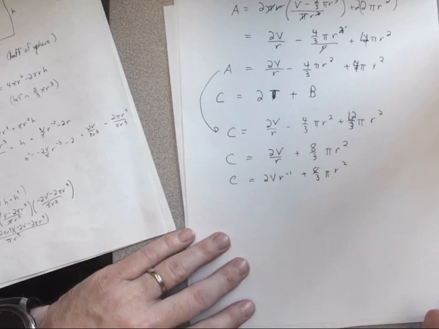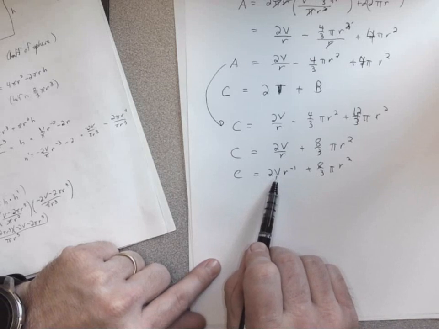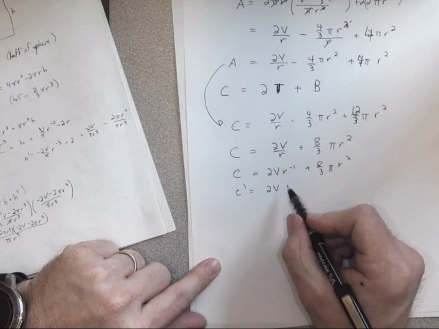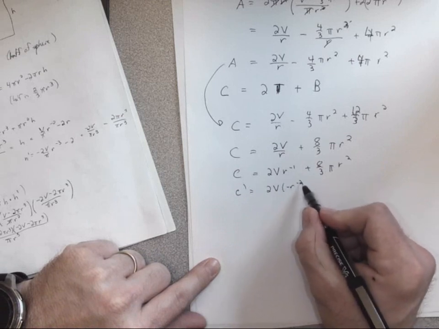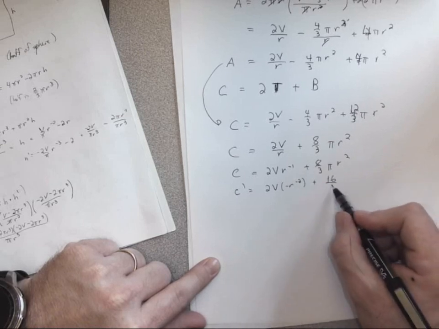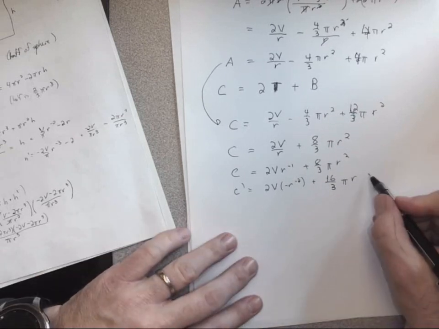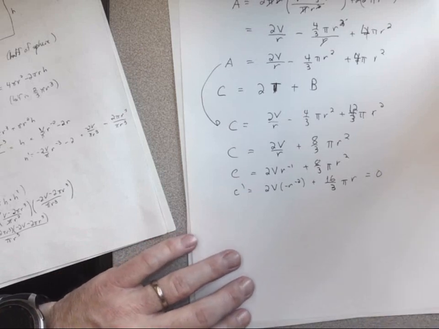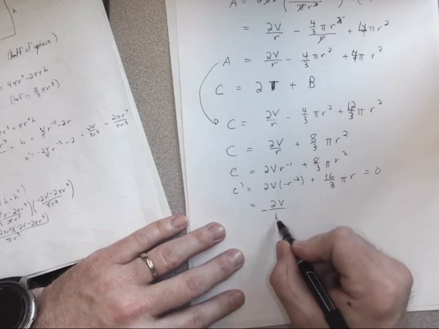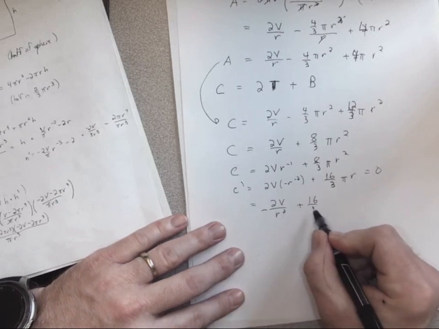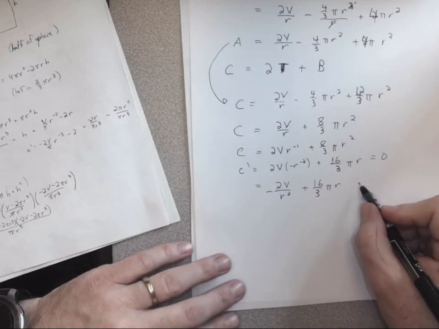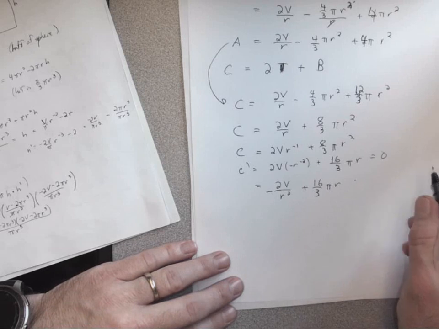The reason why I'm doing that is because I'm going to take the derivative of this, knowing that volume is a constant. So C prime, pulling out the volume and taking the derivative of this, is going to be equal to minus 2v r to the minus 2. And then the derivative of this is going to be 16 over 3 pi r, because remember this is a constant. I'm going to set it equal to 0 or undefined.